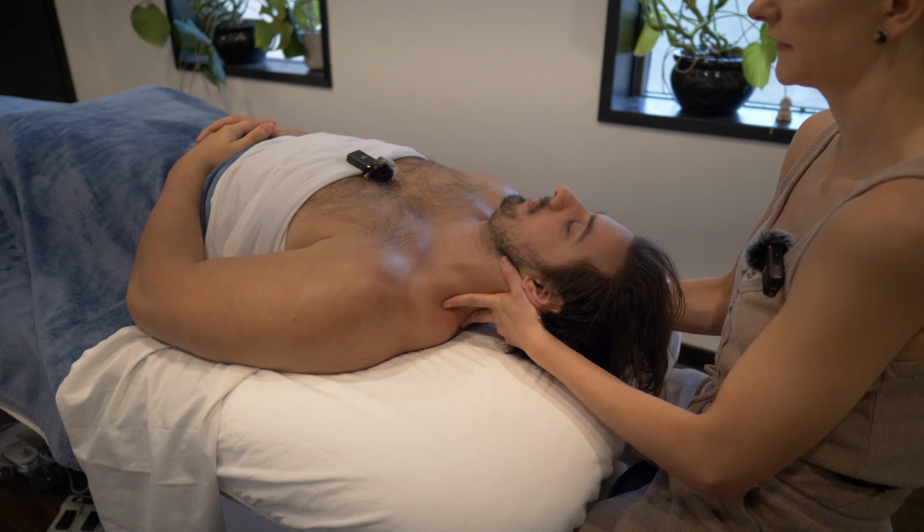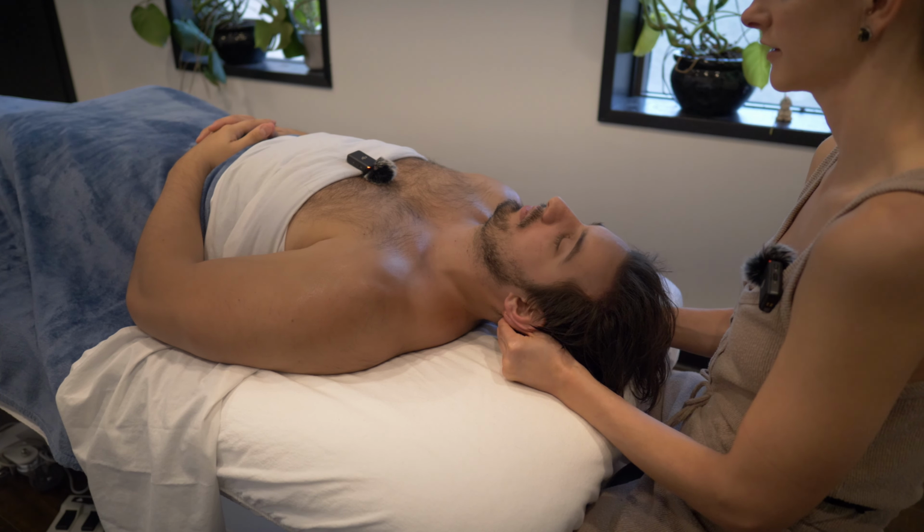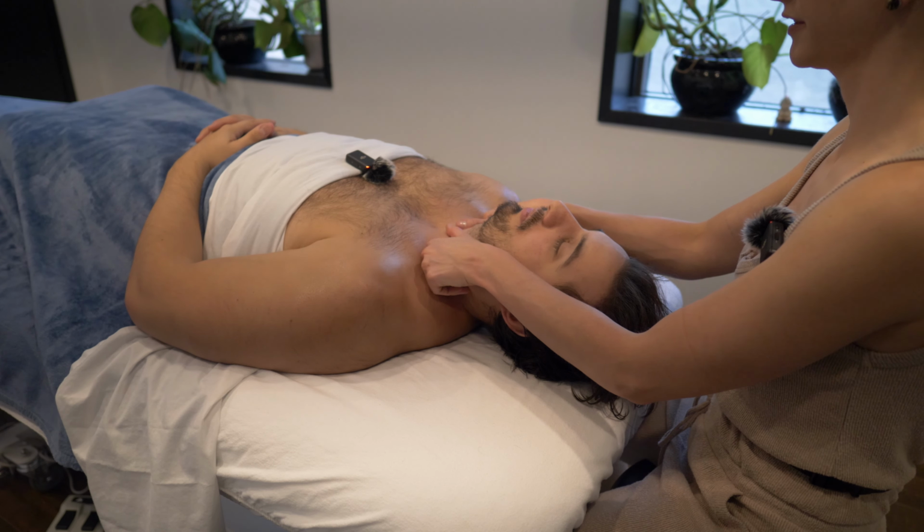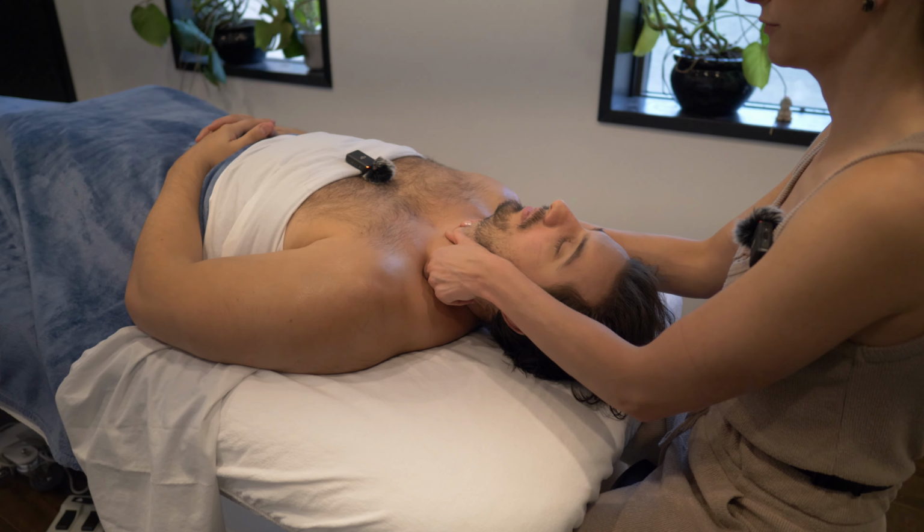If your patient has a head-forward posture from working on a computer, their sternocleidomastoids on the front of their neck are going to be overworked.